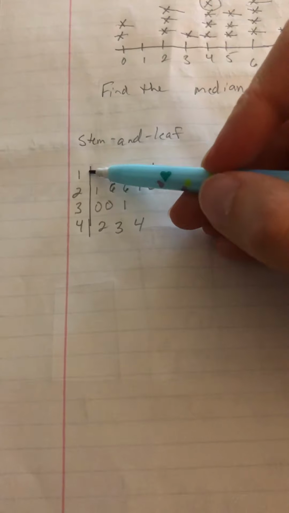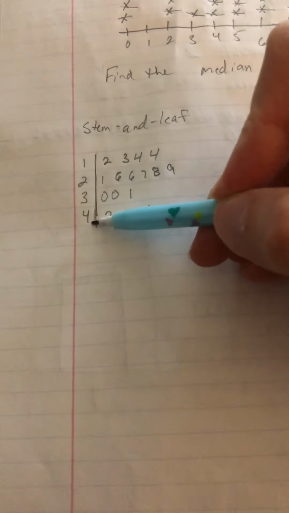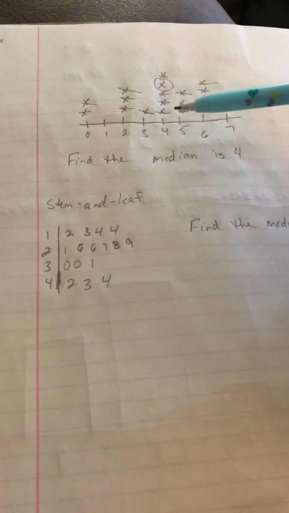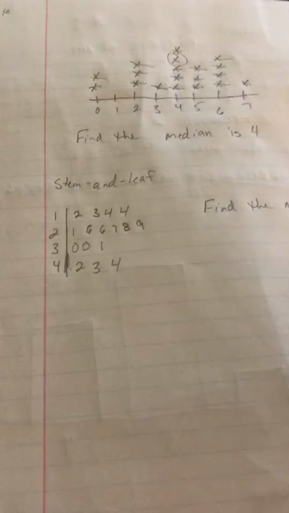Okay. And finally, you have stem and leaf plots. You're asked to find the median. So stem and leaf plots are nice. I don't know if you've seen these before. I hope that you would have. I definitely know that you have seen line plots because my daughter just did them last year.